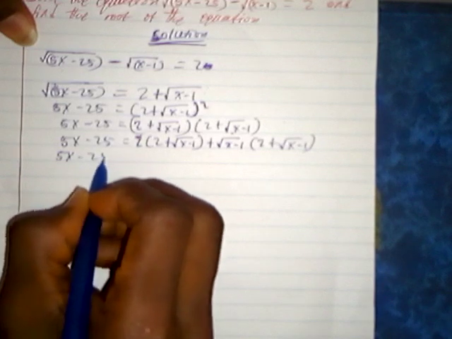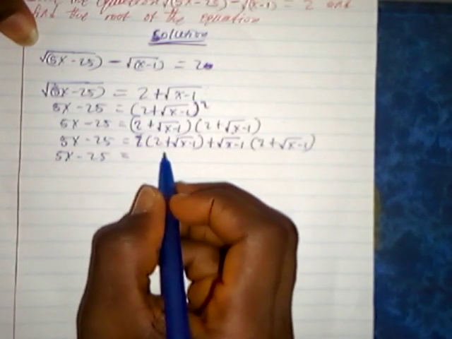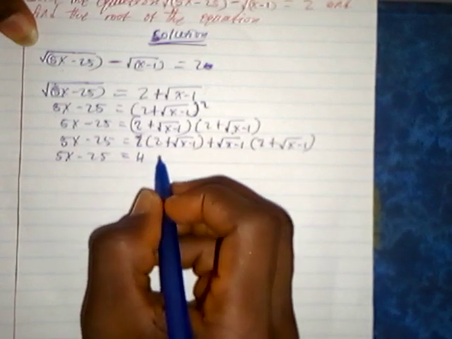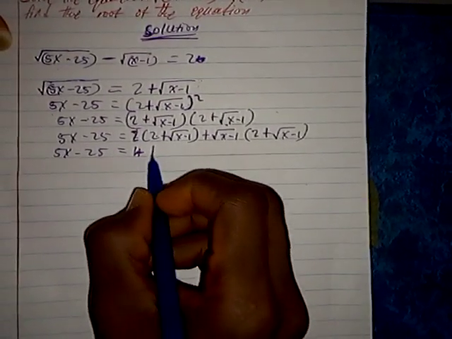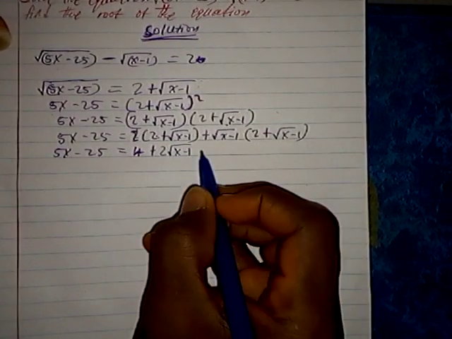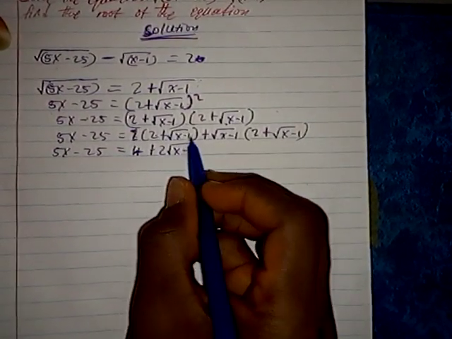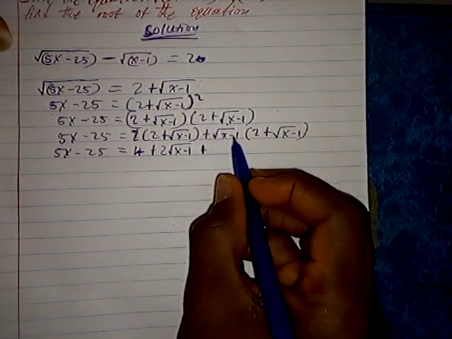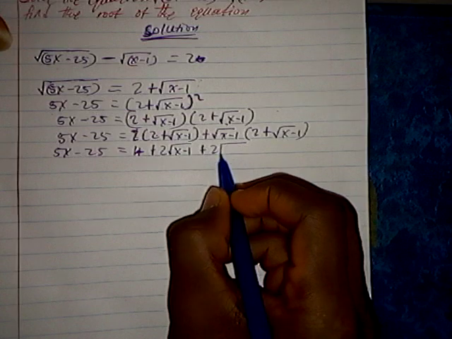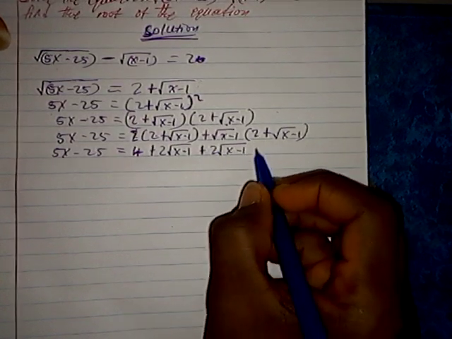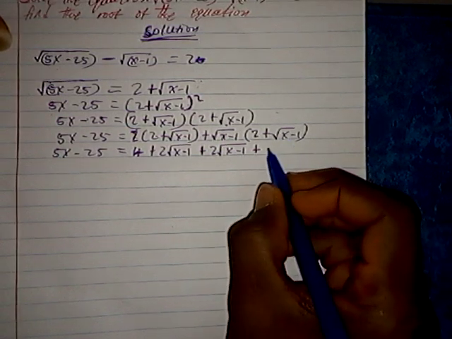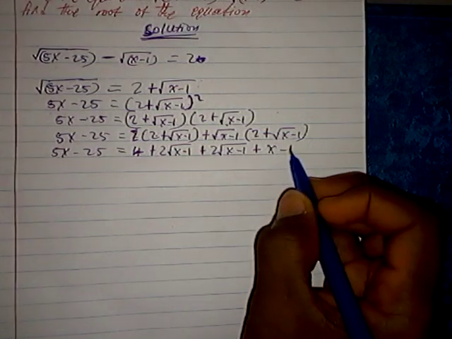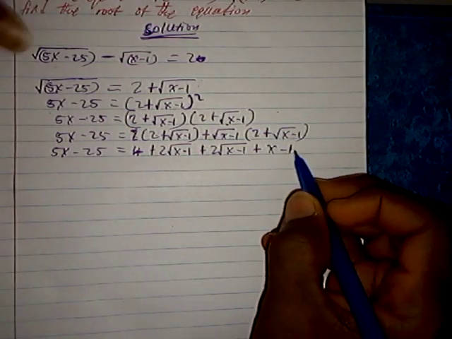We say 5x minus 25 is equal to what? 2 times 2 is 4. Good. 2 times the root of x minus 1 gives plus 2 the root of x minus 1. Plus the root of x minus 1 times 2 is the same as 2 the root of x minus 1. Plus the root of x minus 1 times the root of x minus 1 gives us x minus 1. Anytime we are multiplying the same surd, we just take the number in the surd.